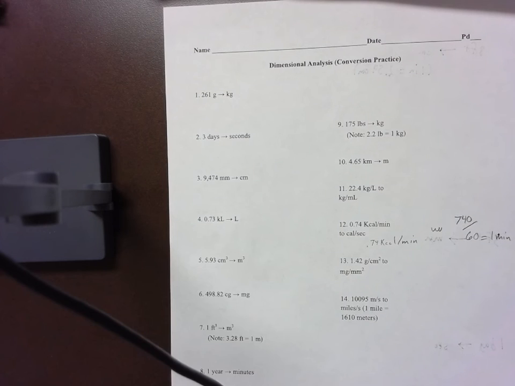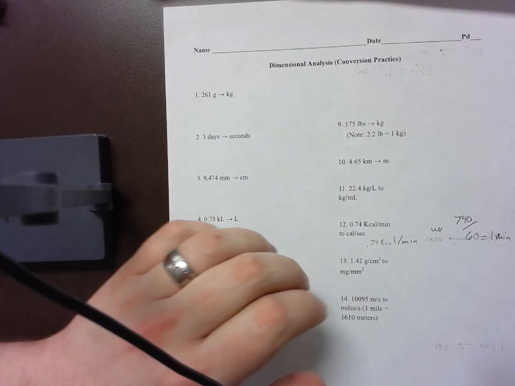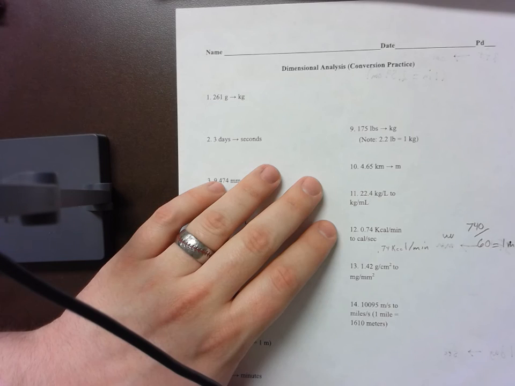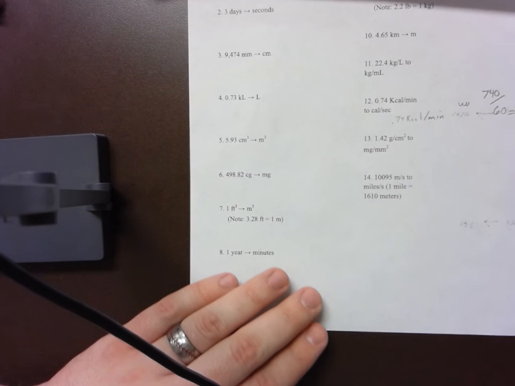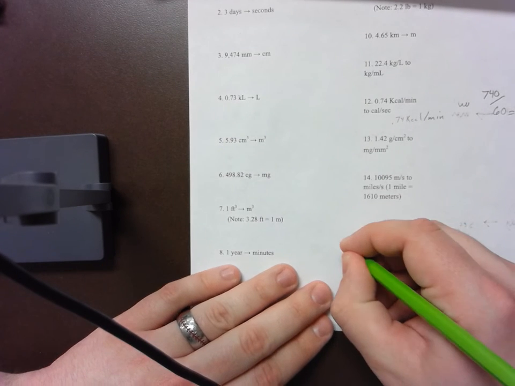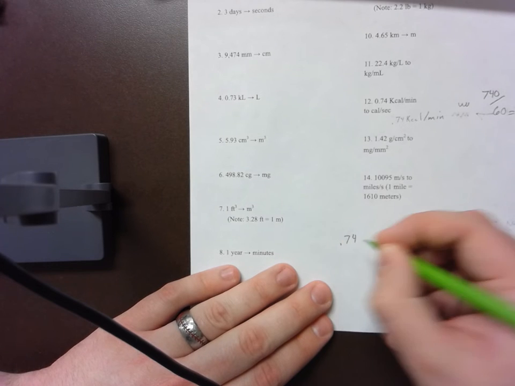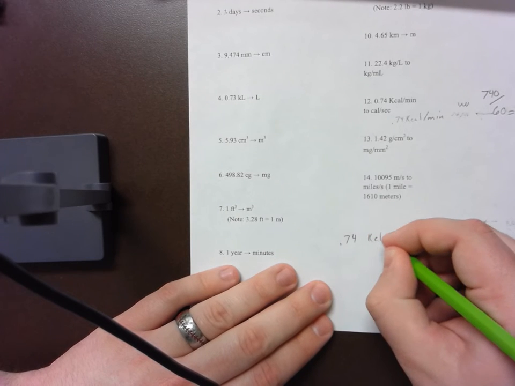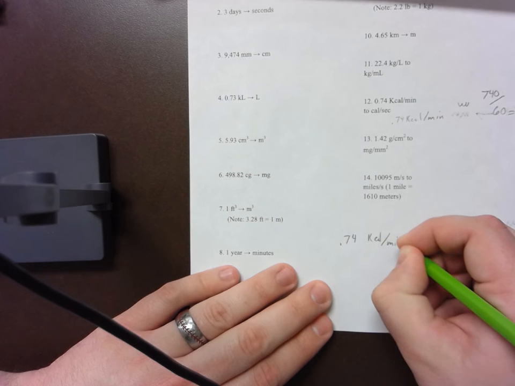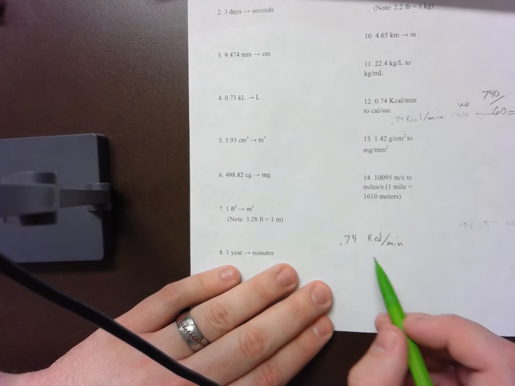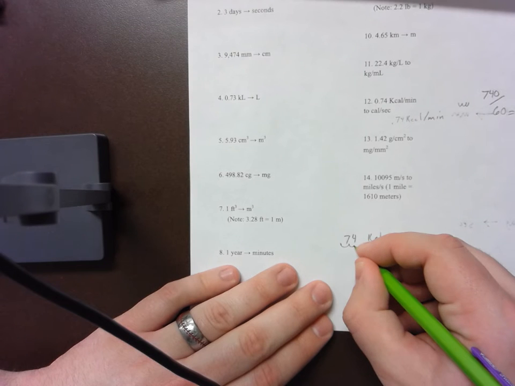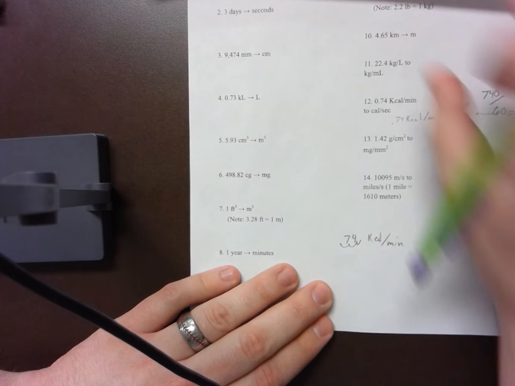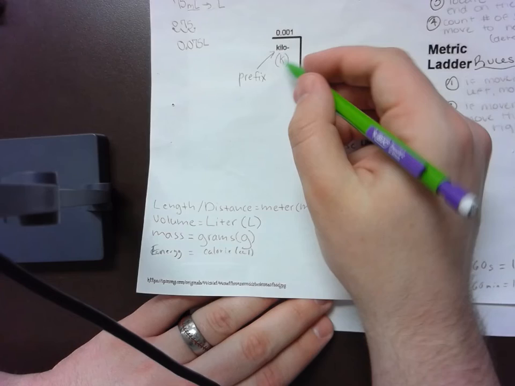So if we go through this, let's set it up down here so it's easier to read. So now we have 0.74 kilocalories per minute. If we want to find out how many calories per minute we have, we move the decimal place 3, because if we go from kilocalories, we go 1, 2, 3 to get back to calories.